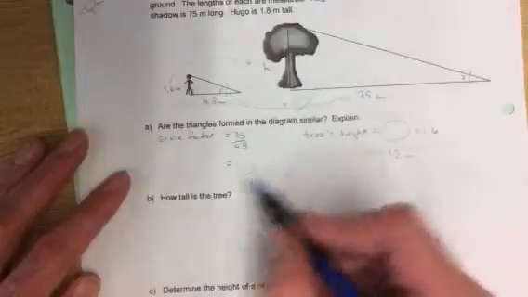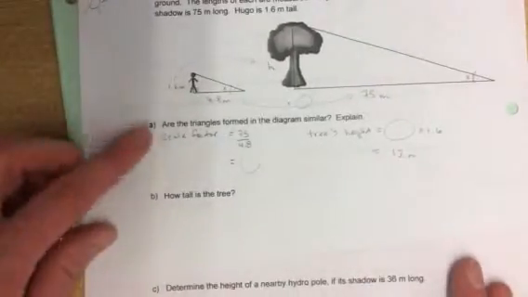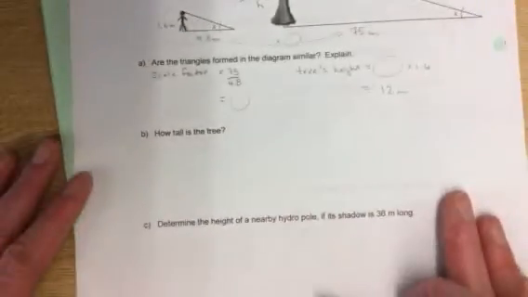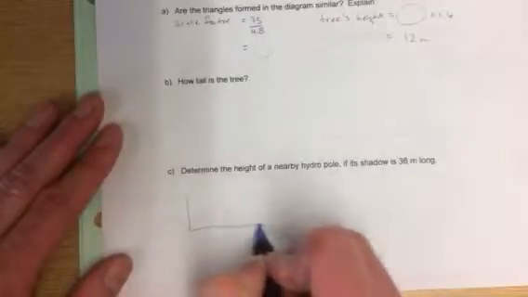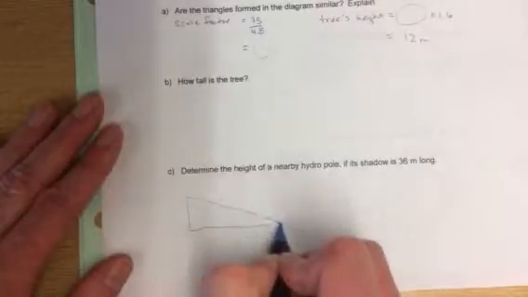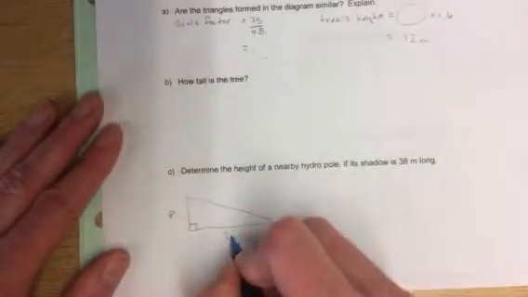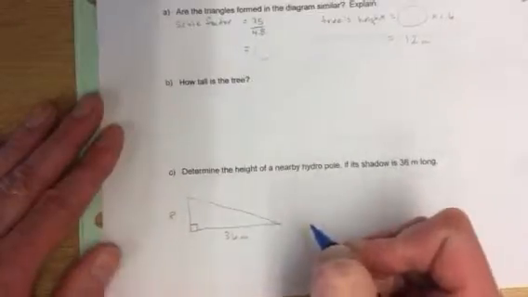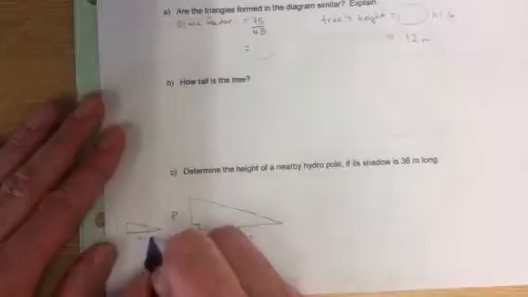Oops, I put that in the wrong spot, by the way. That should have all gone down here under how tall is the tree. This is the triangles being similar. All right, the nearby hydro pole, so we're going to have it casting a shadow, and its shadow is 36 meters long. Okay, so this is our hydro pole. I'm going to put P for pole, and it's 36 meters long. Again, we still have Hugo and his shadow, 4.8 meters and a 1.6 here.